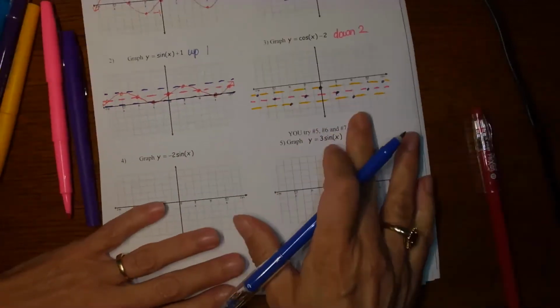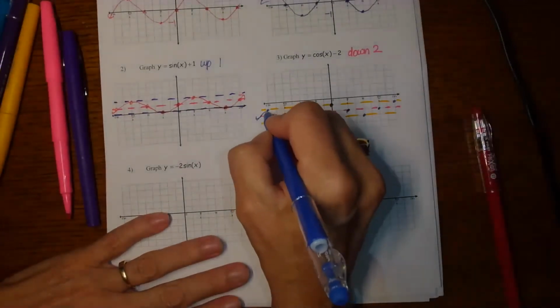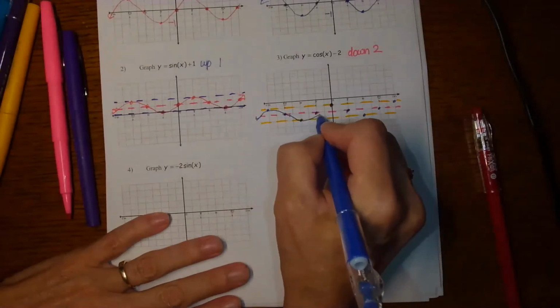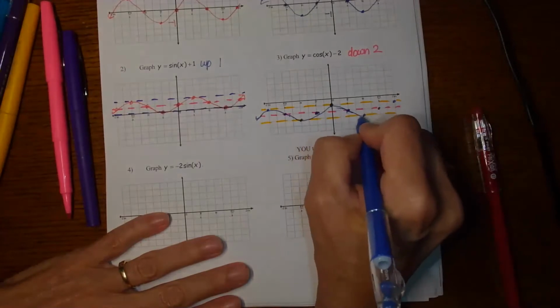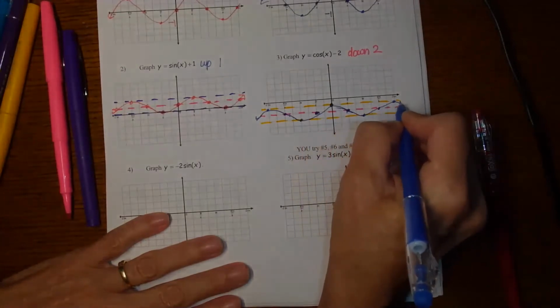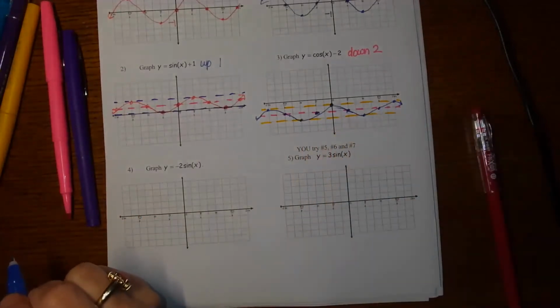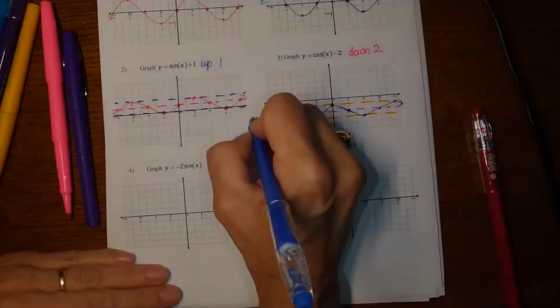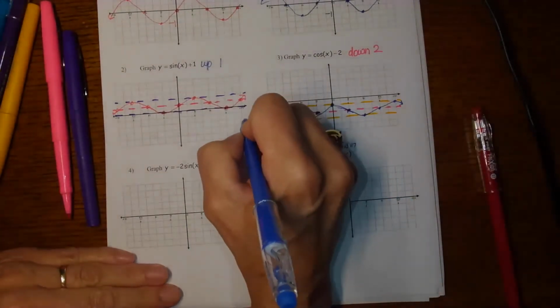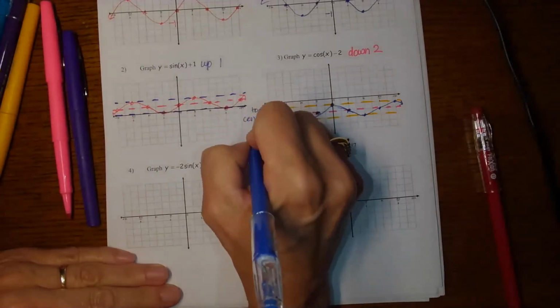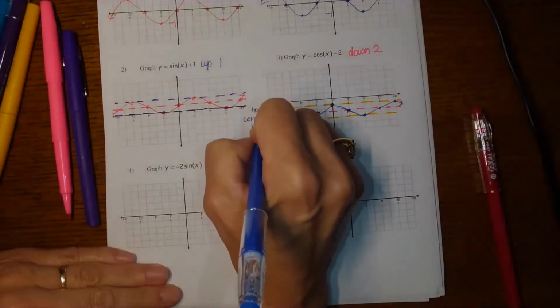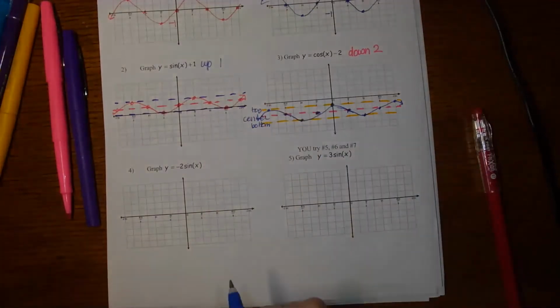So it's a repeating pattern. And you notice it doesn't change its shape, right? Cosine keeps its shape. So this is my center line right here. Center, top, bottom. We'll always put a center, a top, and a bottom in.